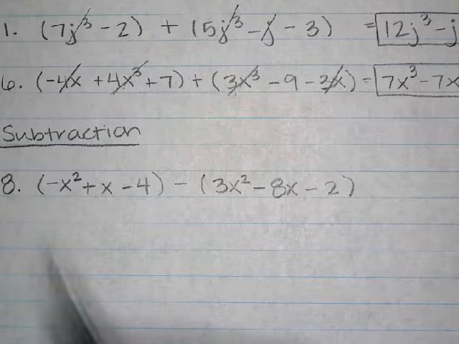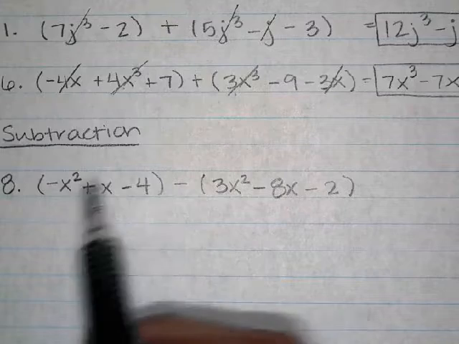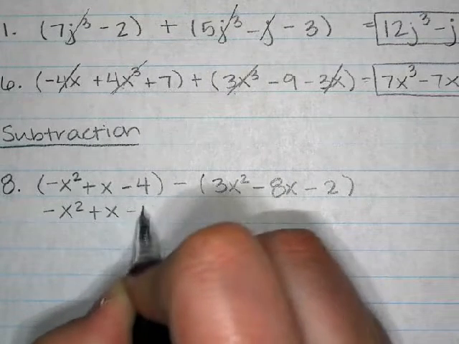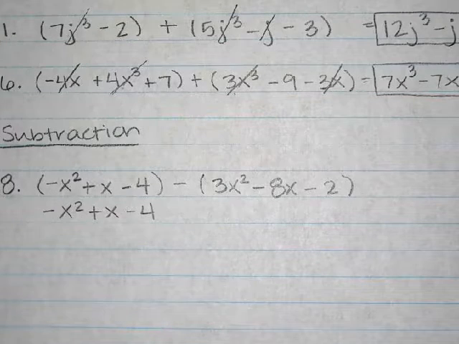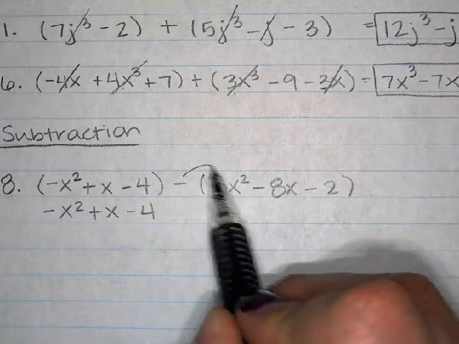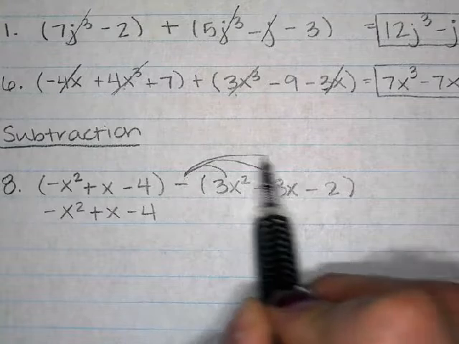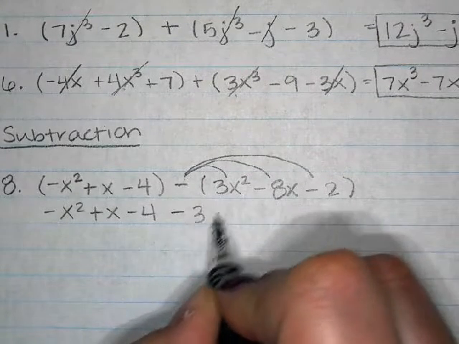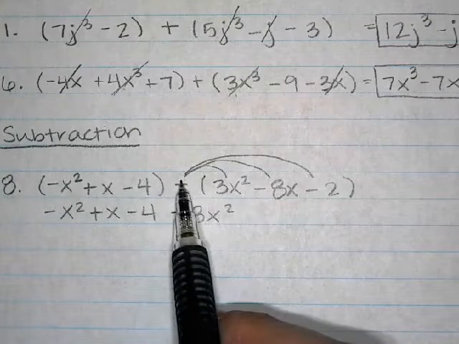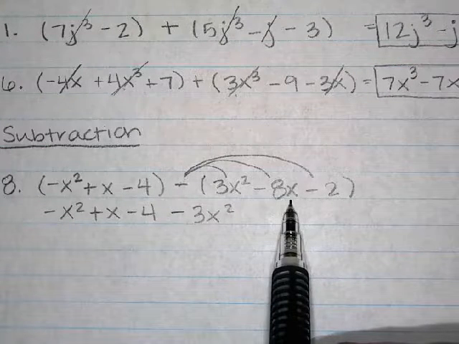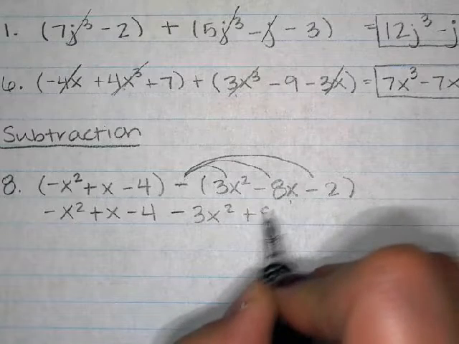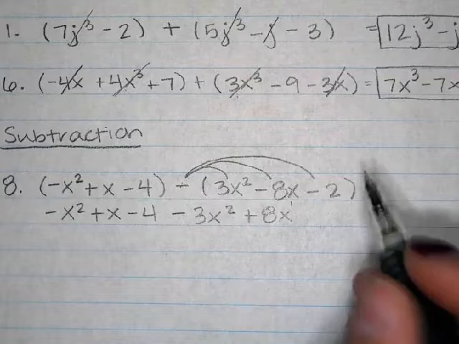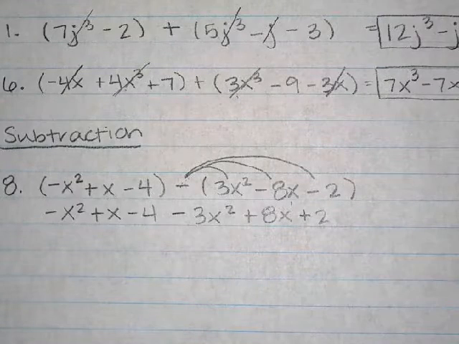So I'm just going to take the first polynomial and write that down: -x squared plus x minus 4. I don't need to do anything with that. But with the second polynomial, I need to distribute the negative. So negative of 3x squared would just be minus 3x squared. What happens when I do negative of -8x? Positive 8x. What happens when I do negative of -2? Positive 2. All right, and now it's kind of like an addition problem.